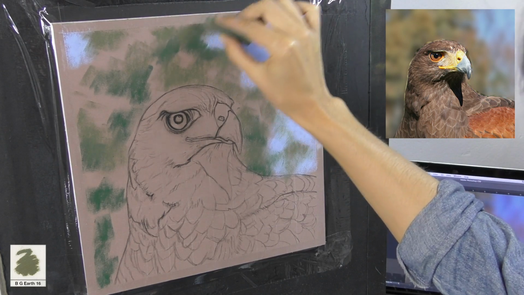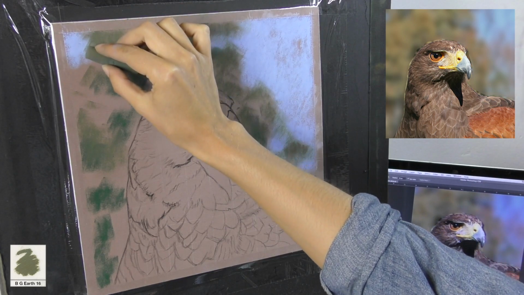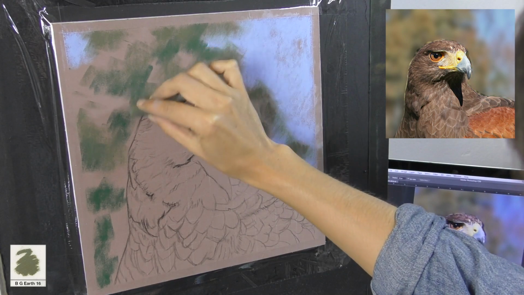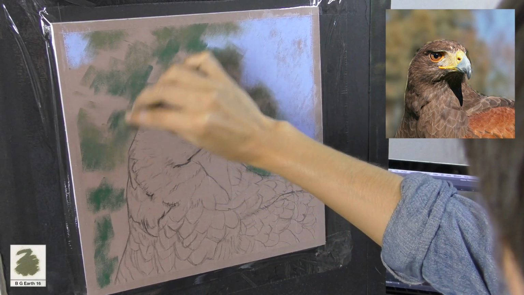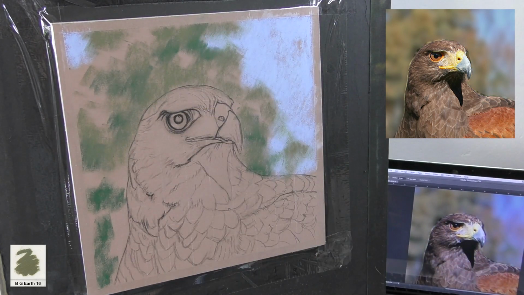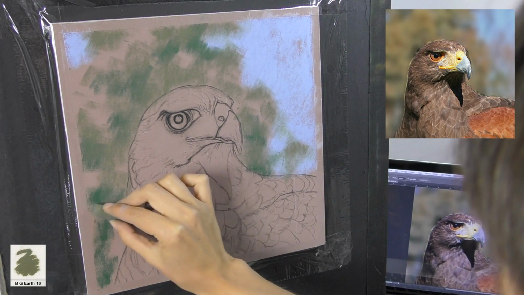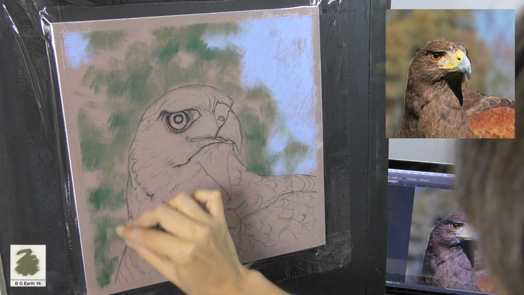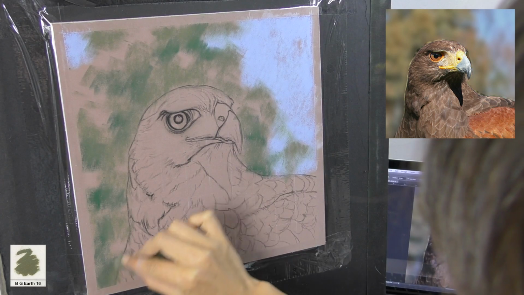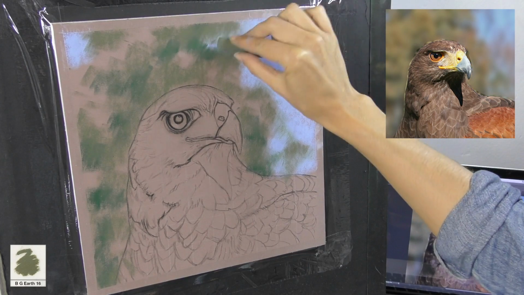And I'm really just going around blocking in where the bush is. Again, not adding many thick layers of pastel at this stage. Having a good look at the photo reference. A lot of the time I'm looking at the colours around the edges of the hawk. I want to be sure that where there's a dark edge on the hawk, I can contrast that with a bit of light colour in the background and vice versa. So I'm really looking at the ultimate number of ways I can make this hawk pop out from the background.